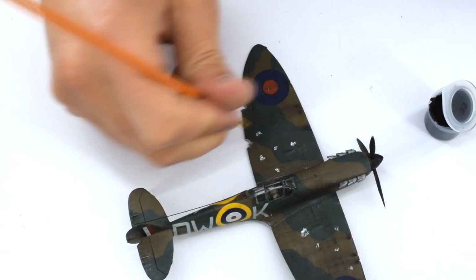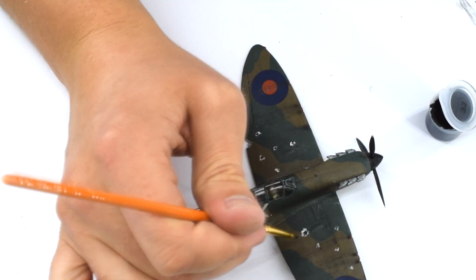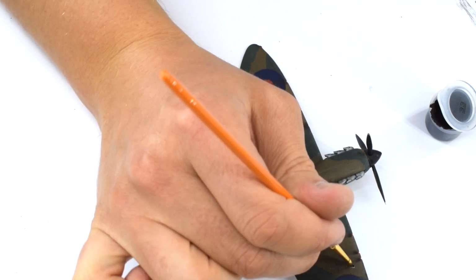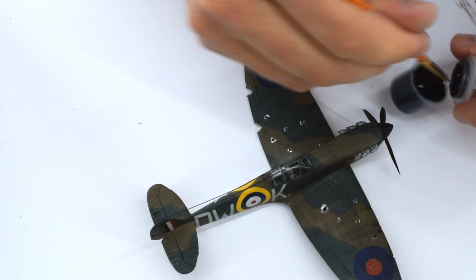Next, Humbrol 33 matte black acrylic was added carefully to the centre of the damage just to make it look a bit more like a hole. I haven't gone all the way through the plastic, but if I had, I probably wouldn't have to do this step.